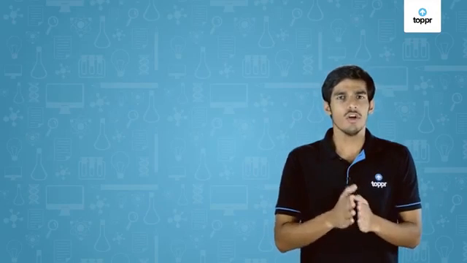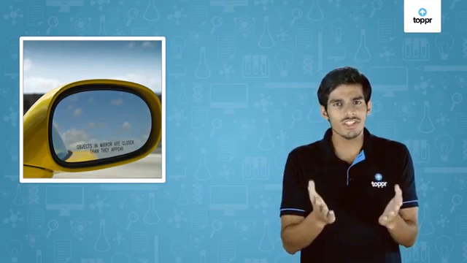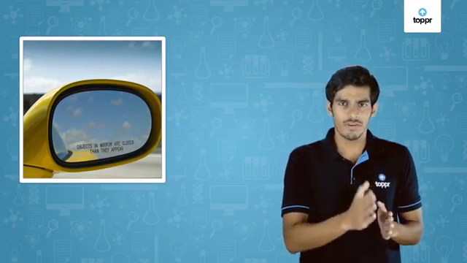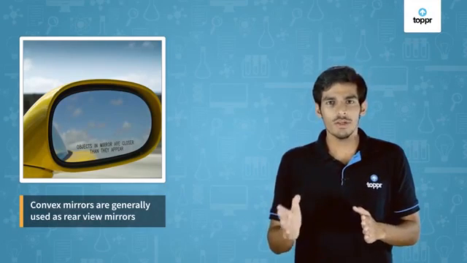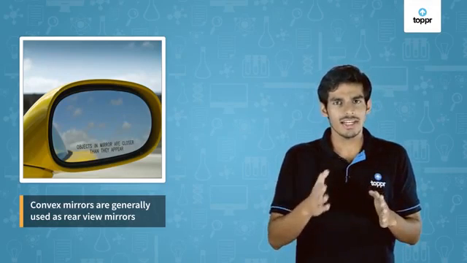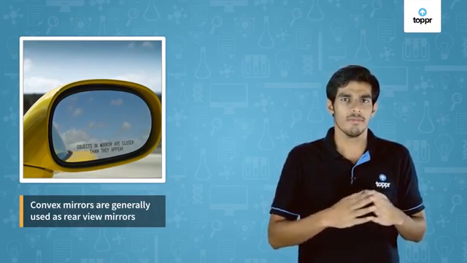You must have seen "objects in the mirror are closer than they appear" written on car mirrors. So what do you think? Which type of mirror is it? Is it a convex mirror or a concave mirror? It is a convex mirror. Convex mirrors are commonly used as rear view mirrors in vehicles and are fitted on the sides of the vehicles, which enables the driver to see the traffic behind him.